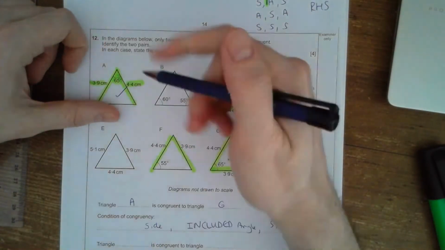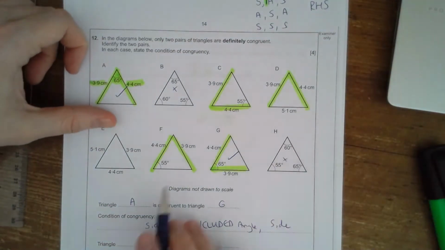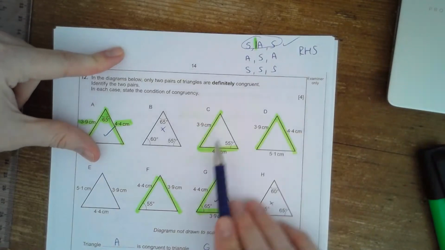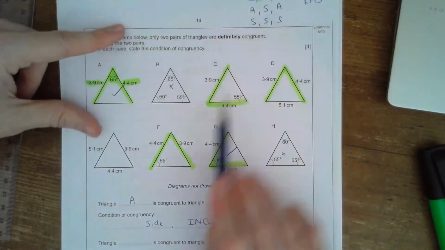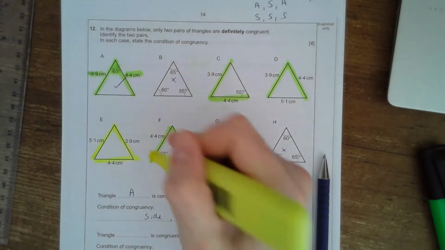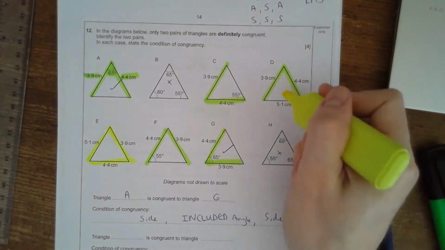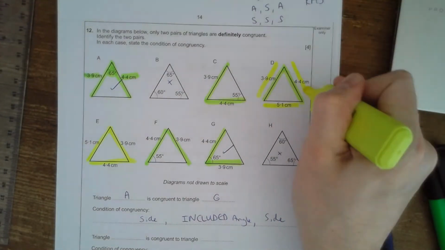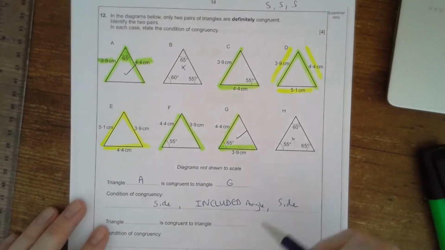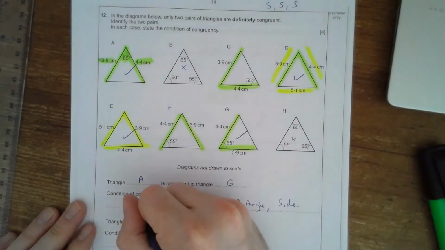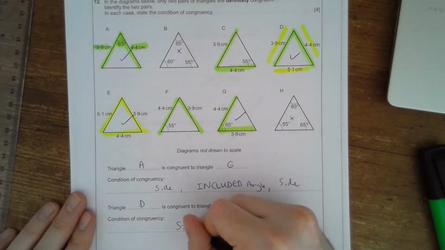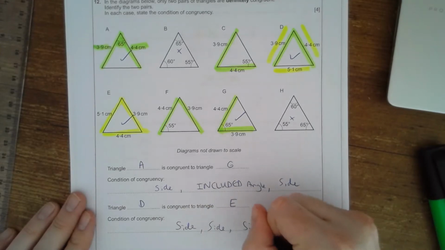Now, because those two we can't tell, they're what we call similar, I'm trying to look for another one. Now, I've already used one of those. That one doesn't come up where I've got just two angles, so I'm looking at side, side, side. So this one here has a 5.1, 3.9 and a 4.4. Have we got exactly the same sides anywhere else? 5.1, 3.9, 4.4. It doesn't matter which order they come in. As long as you have all those three sides, those two will be congruent, okay? So it's D and E. So triangle D is congruent to triangle E, and the congruency condition would be side, side, side.